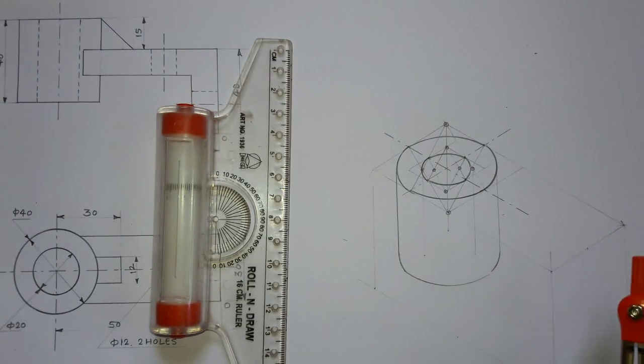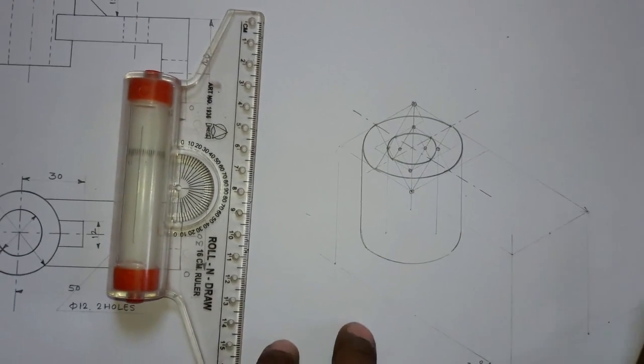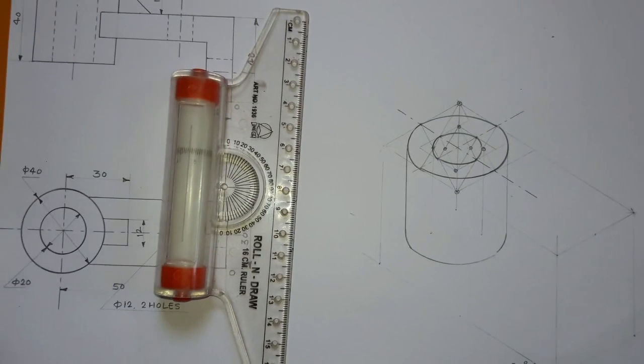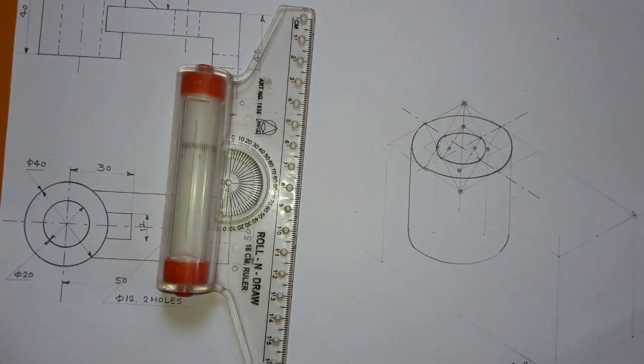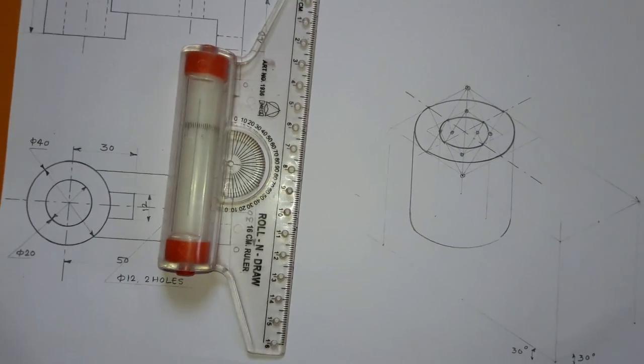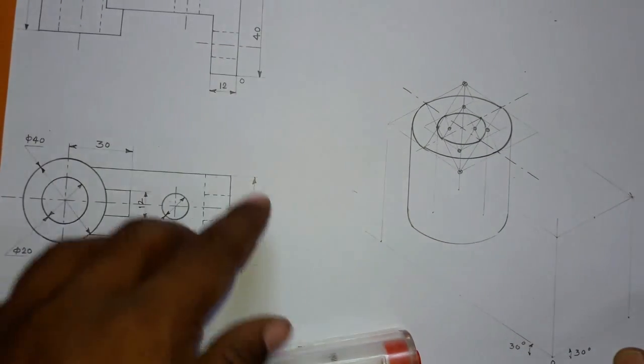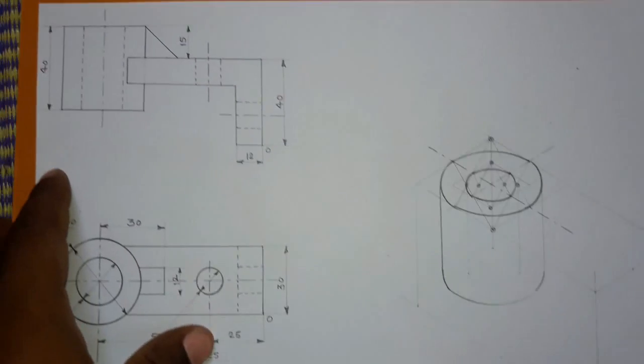So here you can use pro circle also to draw this. By measuring this radius you can use this. Now after this we'll draw the next plate to the cylinder.